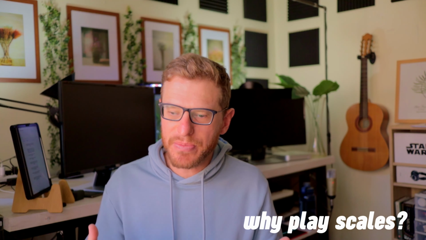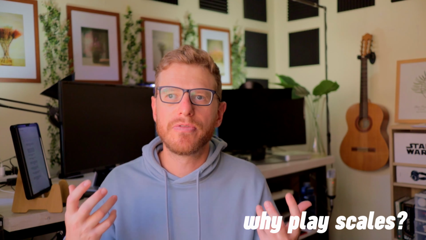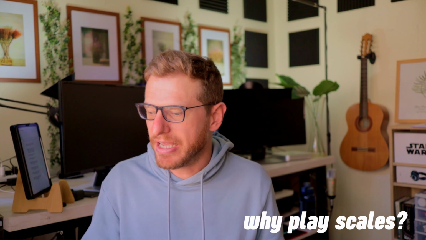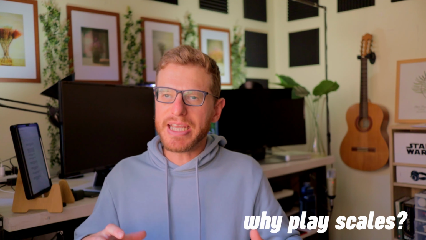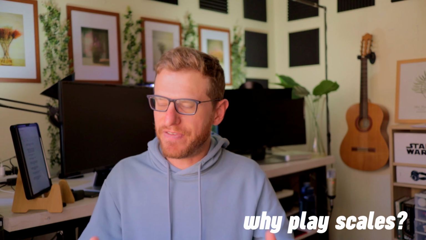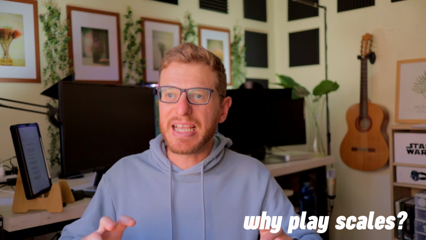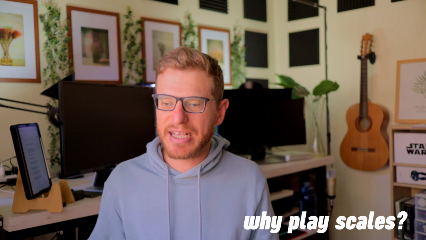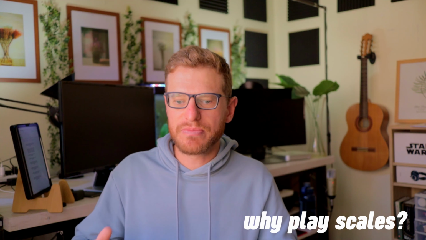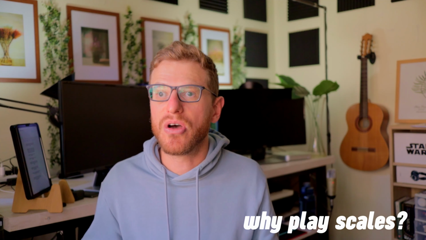Imagine being able to fluently move from key to key. Yes, we don't have to play a scale, but putting it into a construct, putting it into that structure, helps us develop our sense of tonality as well as our finger movement much more quickly than just fooling around on the instrument without any direction.